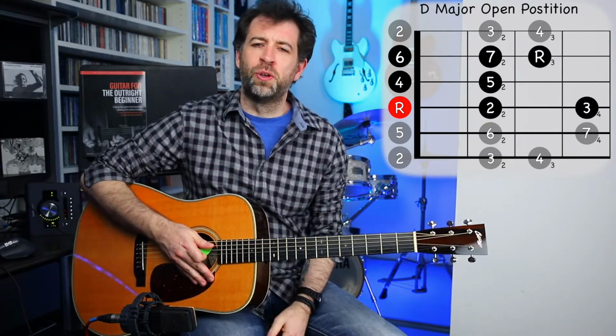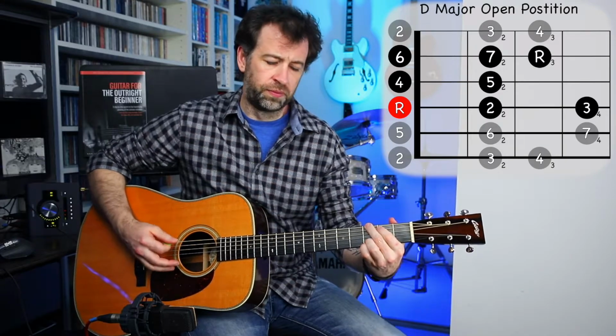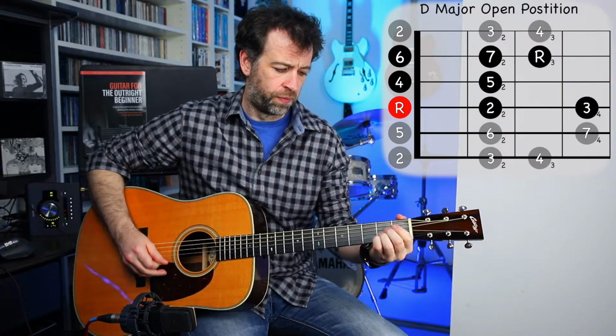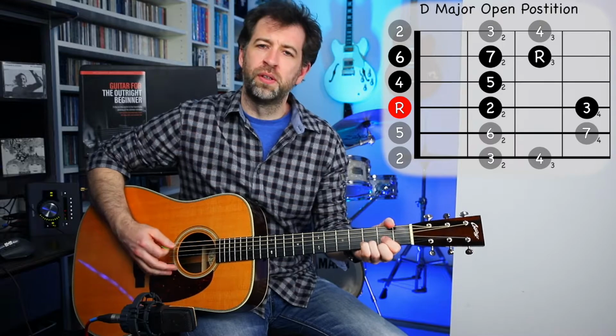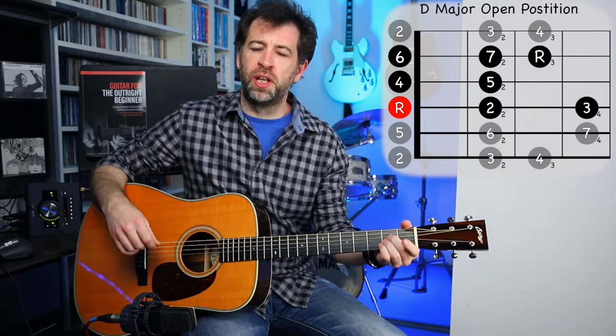We can also use them as passing notes to other chords. Something simple like that. I went from a D to a G to an A there.